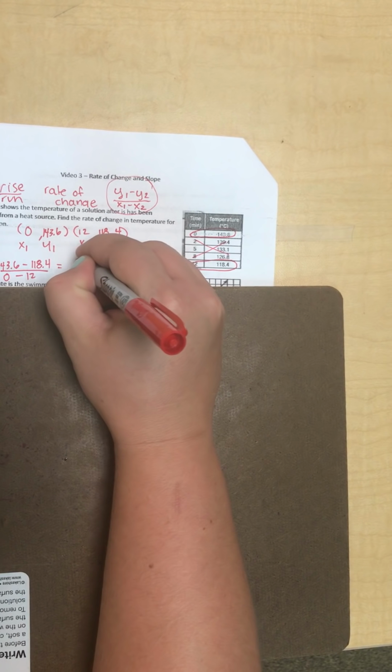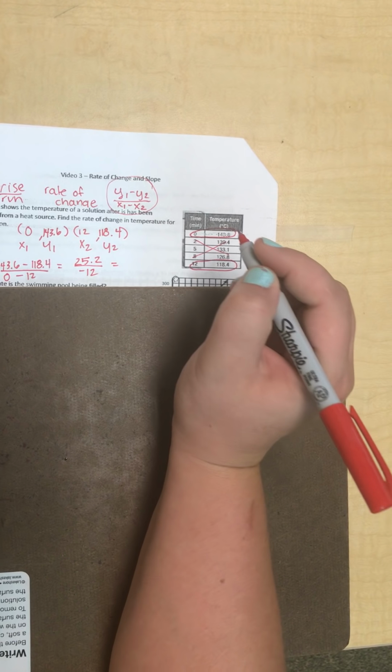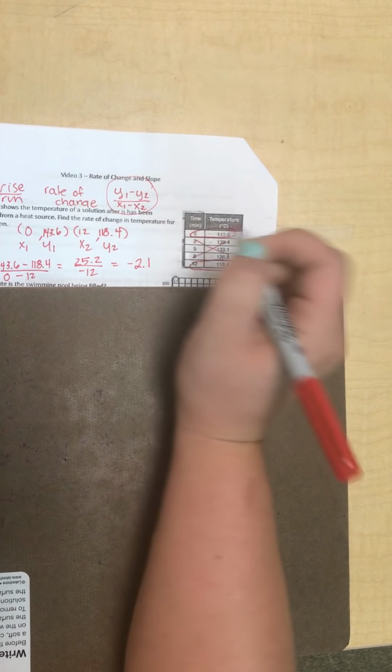143.6 minus 118.4 equals 25.2. And 0 minus 12 is negative 12. If you divide those out, you get negative 2.1.